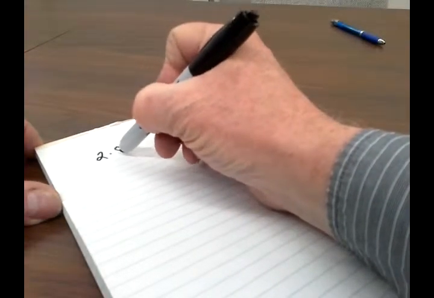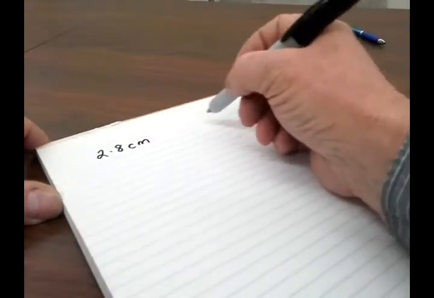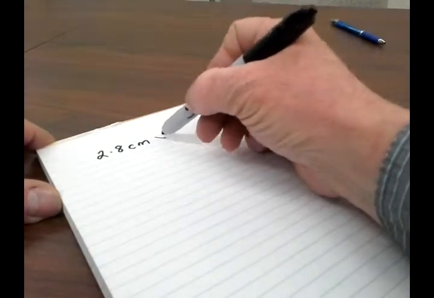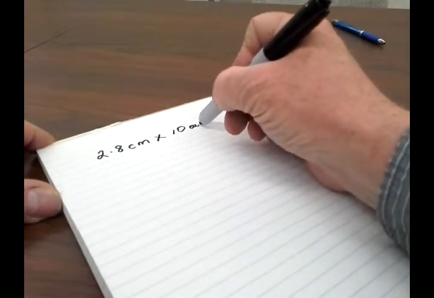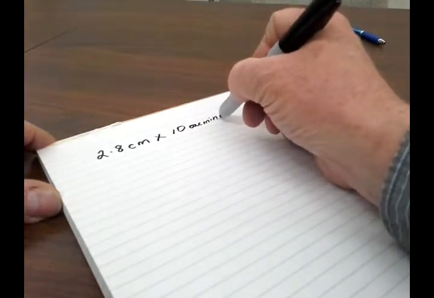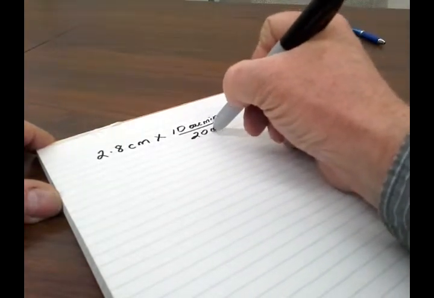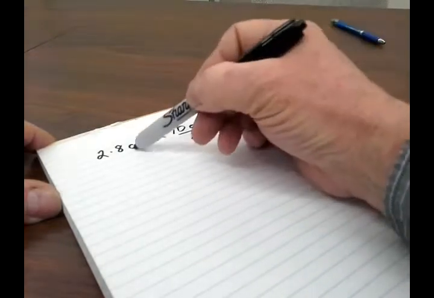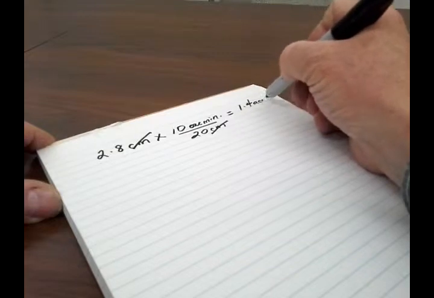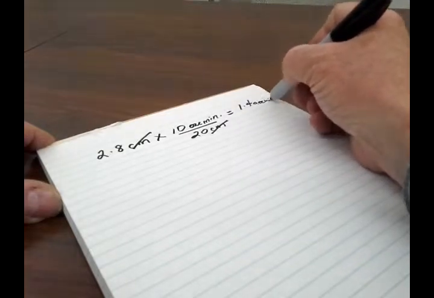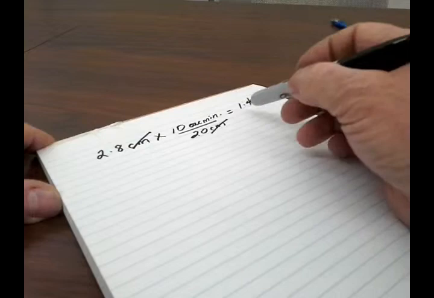We now have some very simple calculations. We have measured 2.8 centimeters between each of these spiral arms across the major axis. We scale that by multiplying by 10 arc minutes over every 20 centimeters to get 1.4 arc minutes. We now have 1.4 arc minutes.